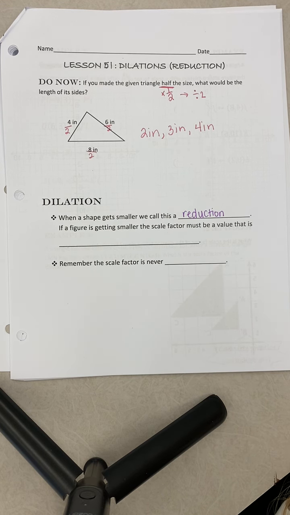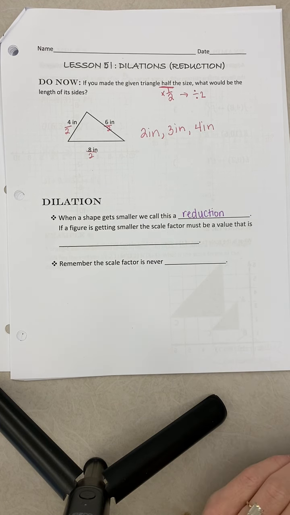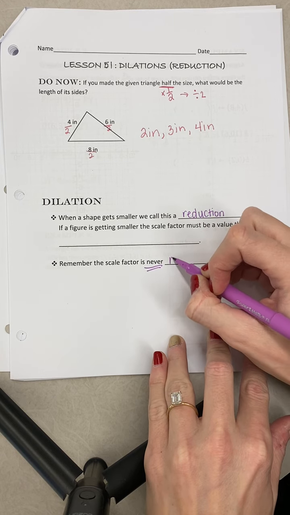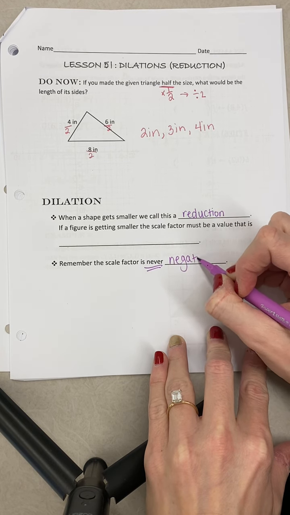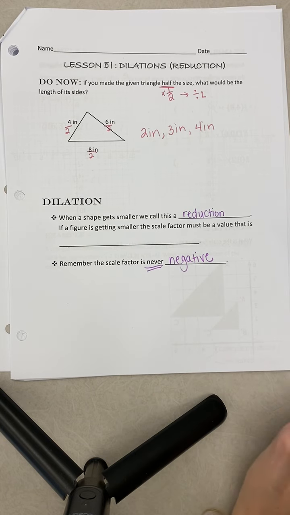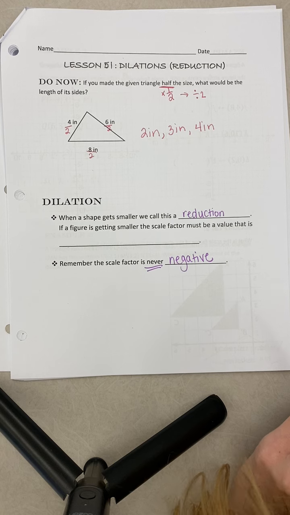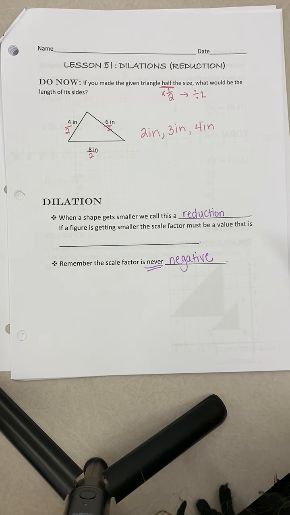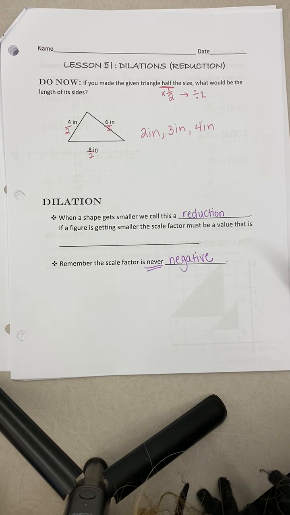Most people go to saying it would have to be a negative, but we actually talked about in the last lesson that scale factors always need to be positive. The scale factor is never negative. It's always a positive. So in order to get bigger, it needs to be greater than 1. In order to get smaller, it needs to be less than 1, but since it can't be negative, it needs to also be greater than 0.